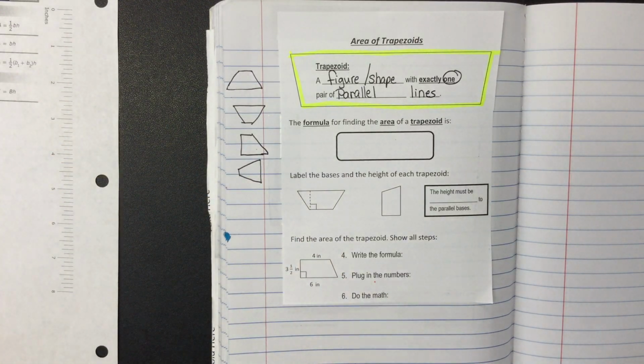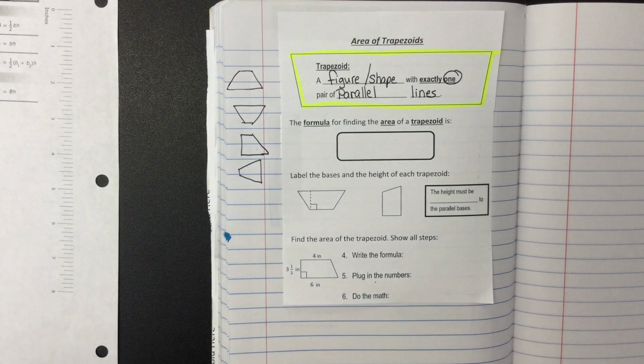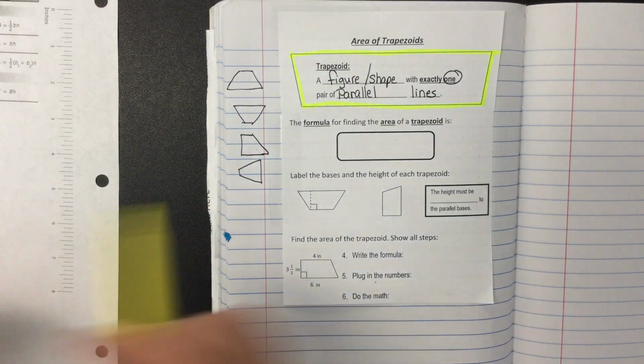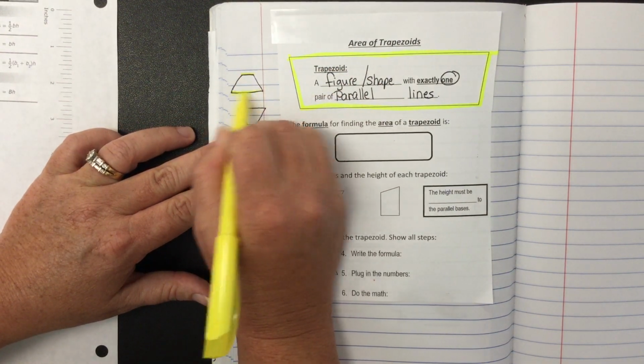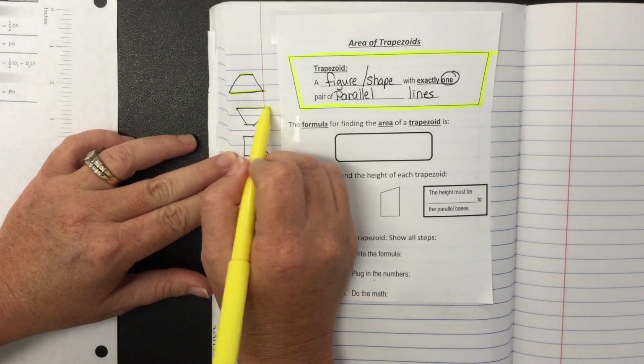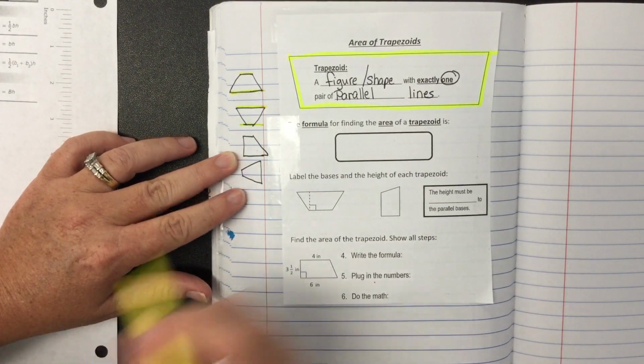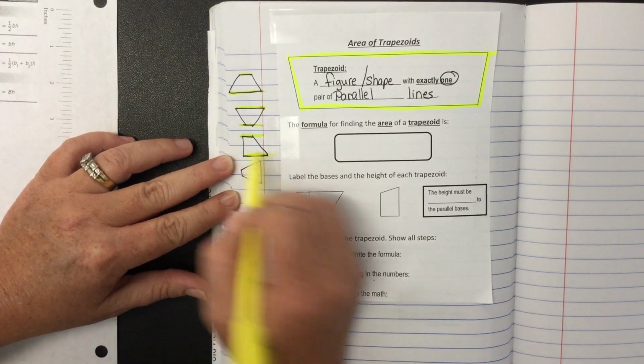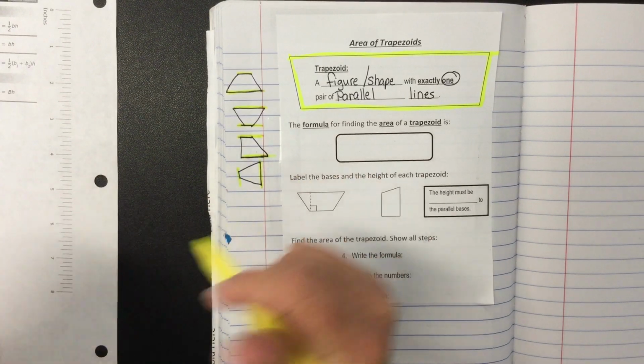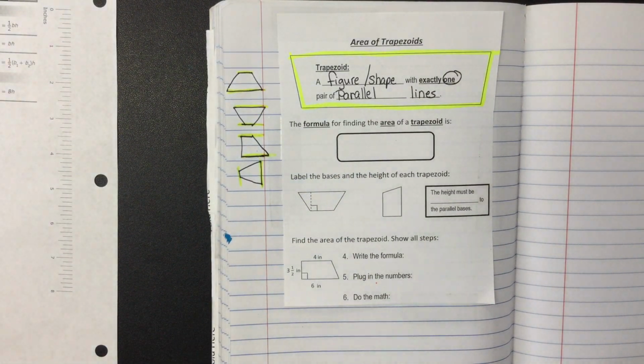Ultimately, as long as it has two sets of parallel lines, I said that wrong. As long as it has one set of parallel lines, it has to have exactly one, not two like the parallelogram or a rectangle, but only exactly one set. So here, my parallel lines are here and here. My parallel lines are here and here. Parallel lines are here and here, and parallel lines are here and here. I do recommend that you use a highlighter to help you highlight your set of parallel lines to make sure you can visually see that.